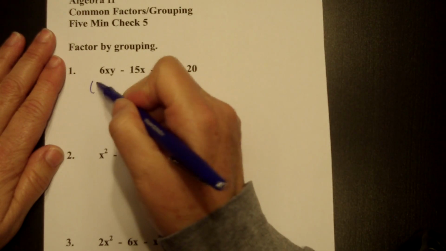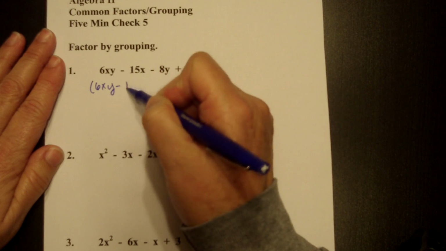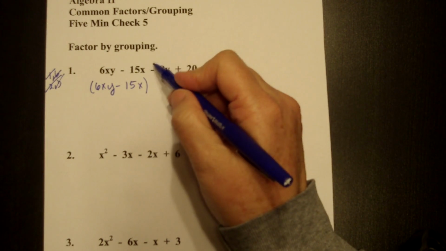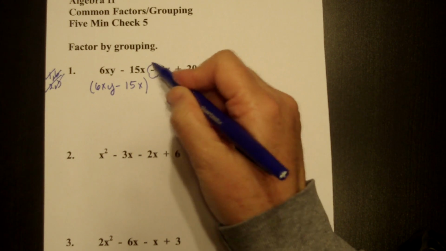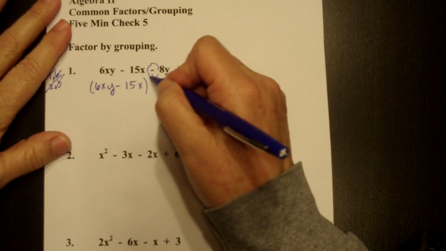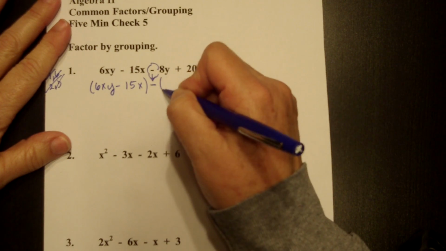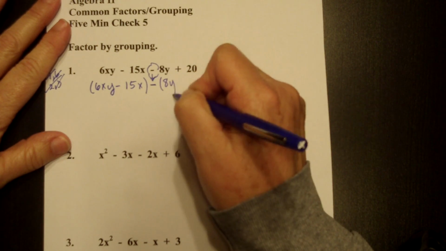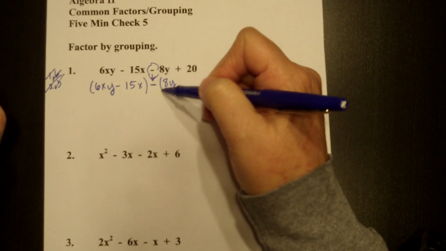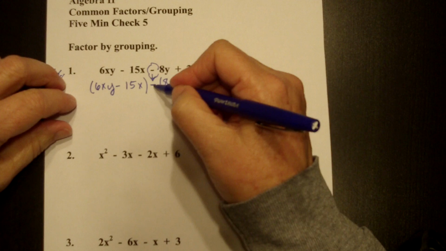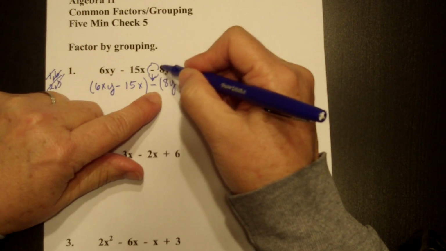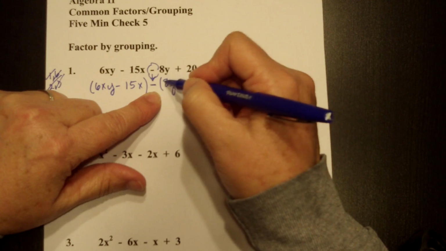So we're going to group up our first 2. And this time, instead of this being a plus sign, which has made it really easy, we have a minus sign. Well, all I usually do is just bring that minus sign here, write that 8y on the inside, and the only thing that minus is going to do when you have it outside of a parentheses is it's going to change the signs of both of these. So if you notice, instead of it being a negative 8y in the parentheses, now it's a positive.